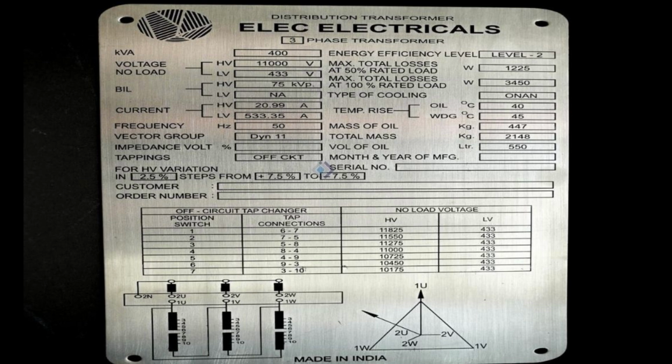Next. BIL means basic insulation level. It tells you how well the transformer can withstand voltage surges, like lightning strikes. On the high voltage side, it is 75 kilovolts peak. On the low voltage side, it says NA, which means not applicable or not specified for this design.